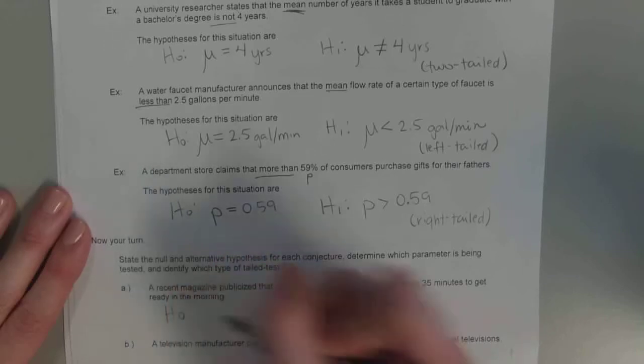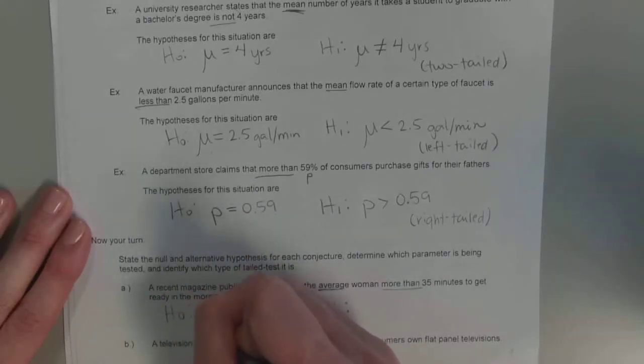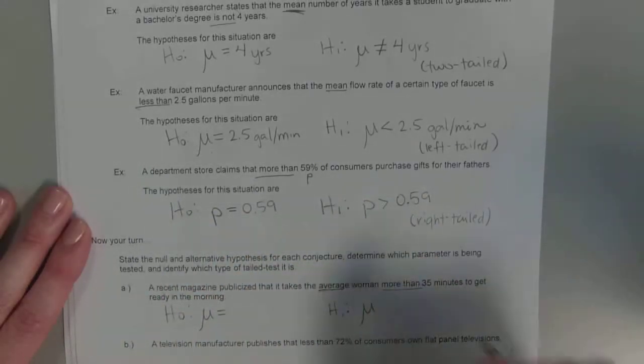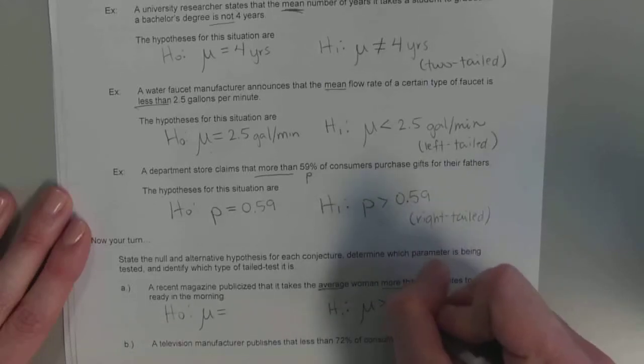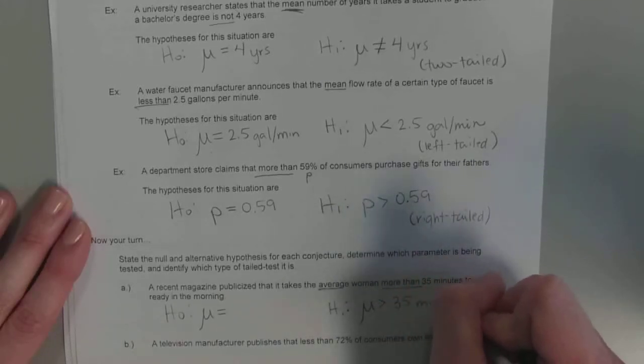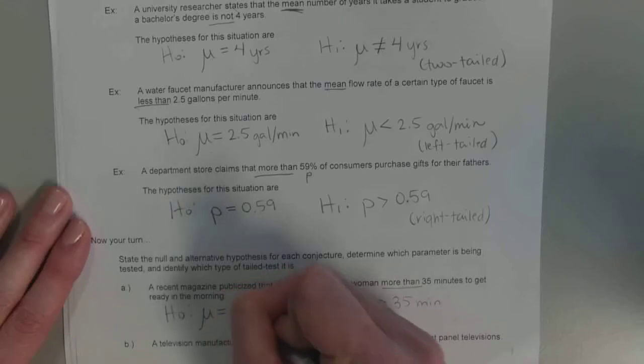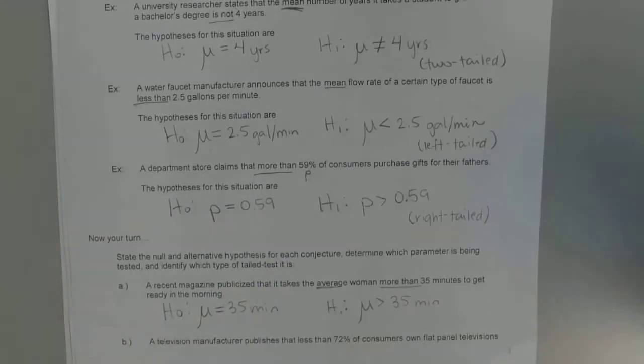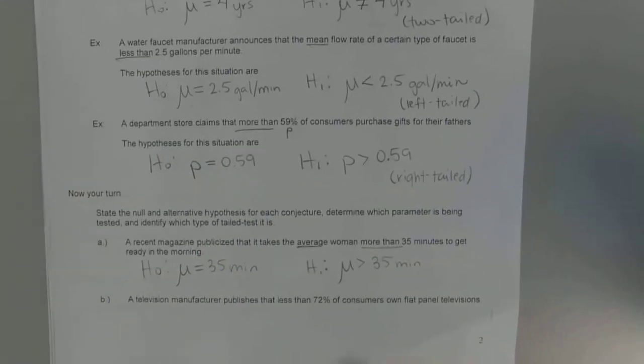So what's our parameter we're going to use? Mu. Null always has equals, and we're trying to prove more than, so we're going to have the greater than symbol. And then 35 minutes. Try to remember units whenever you're talking about your means. Is that okay? So you're trying to prove that the mean's greater than that, so he gets eaten, right? It's Pac-Man. The mean's bigger than 35, so that's the greater than symbol.